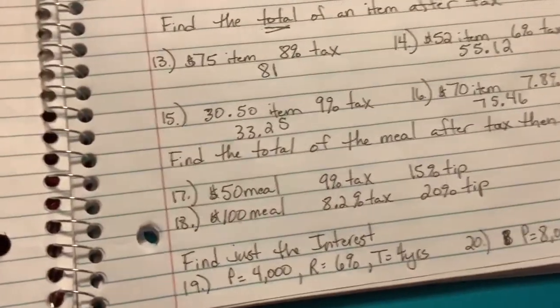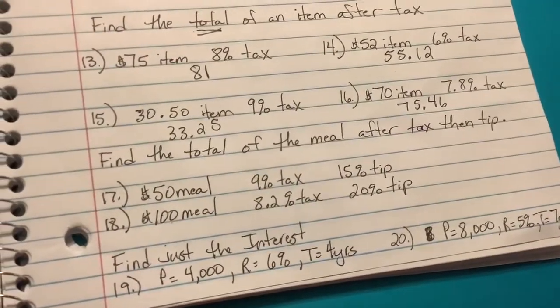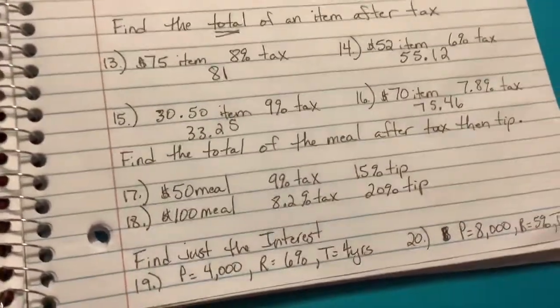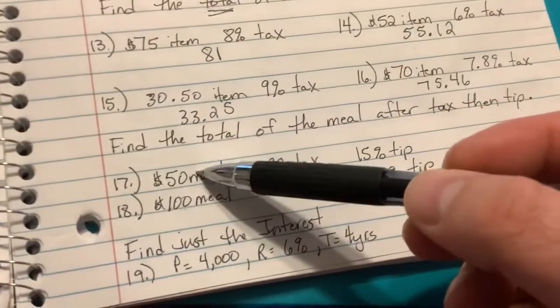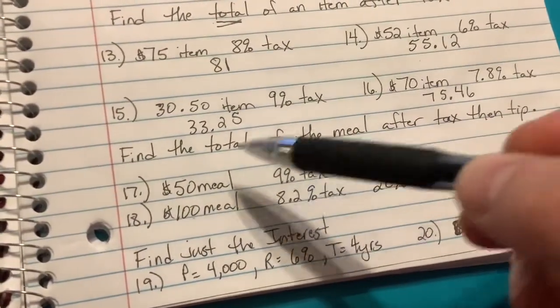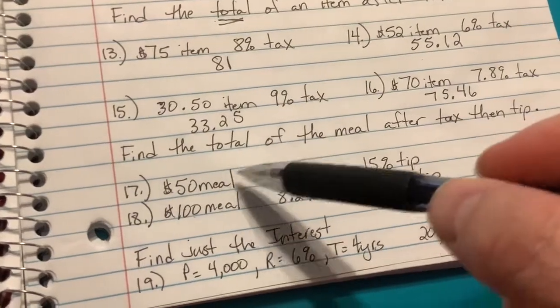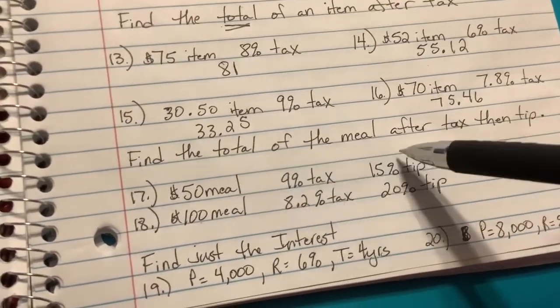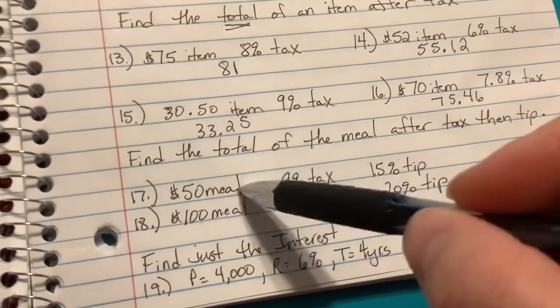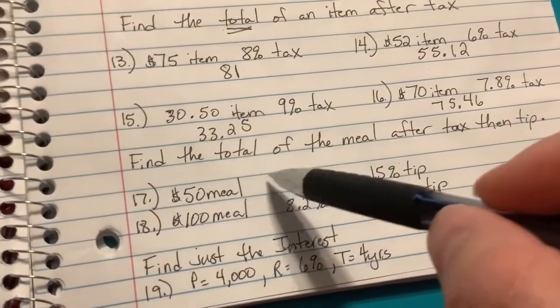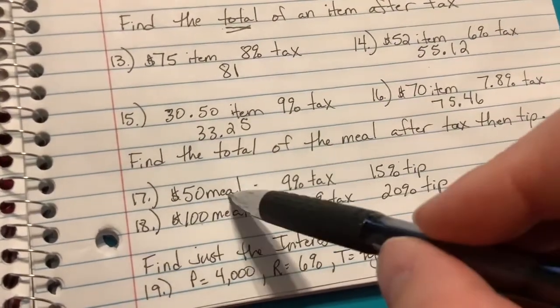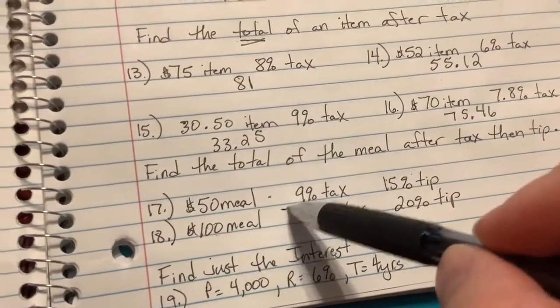Find the total of a meal after tax and then tip. So this one we've got to do the meal first, tax it, add that to the total, and then tip off that new total. That's the way we're going to do it for these problems. You don't always have to tip off the tax and meal. That's your choice. But for these problems, tax it first, then tip off the new total. So let's do one of those.